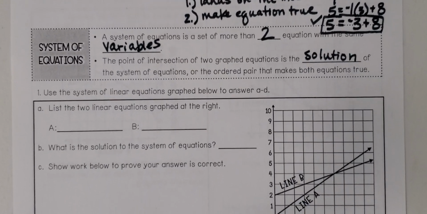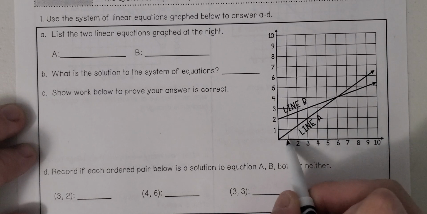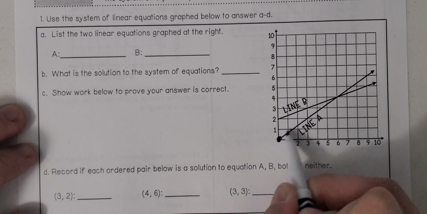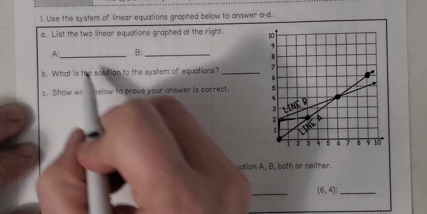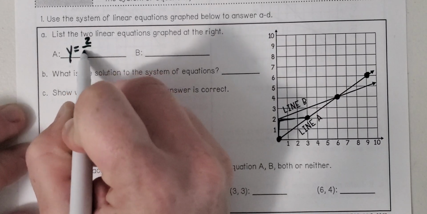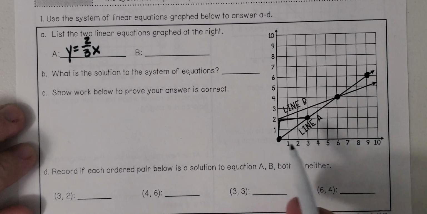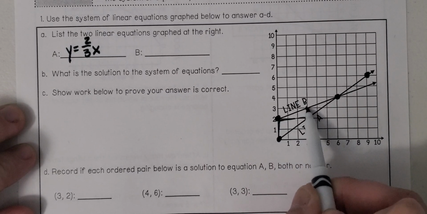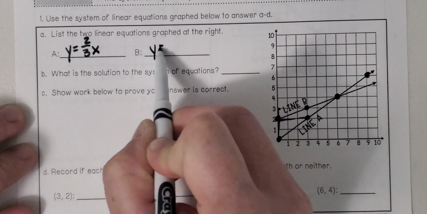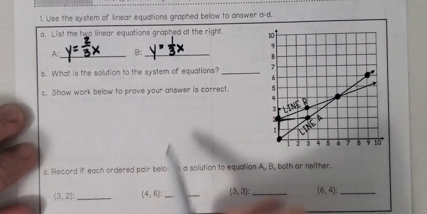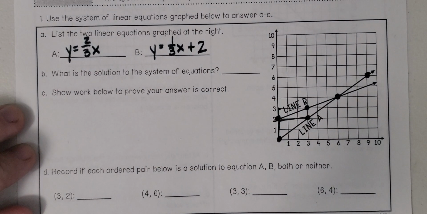So on this first example, we're going to do the same type of thing that we did above. We're going to write the equation. So my line A starts at 0, and then if I find my points on line A, I'm going to go up 2 and over 3. So I would have 2/3x plus 0. I don't have to add that 0 in there. On B, it starts at 2, and then every point goes up 1 and then over 3. So up 1 over 3, so 1/3x, and then I have plus 2 at the end.